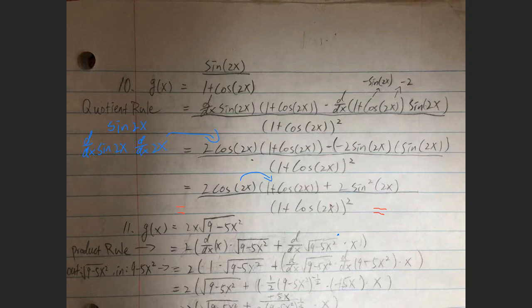Hold on a second. So it's going to be 2 cosine 2x plus cosine 2x, and then it is 3 cosine 2x. No. You have 2 cosine 2x times 1. That gives you the first term, 2 cosine 2x. Yes. 2 cosine 2x times 2. Oh, right. It's cosine times 2 times cosine 2x. I missed that. Right. Sorry. So you get 2 cosine square of 2x.